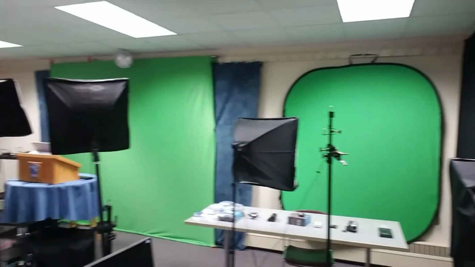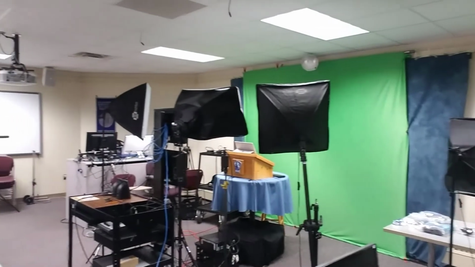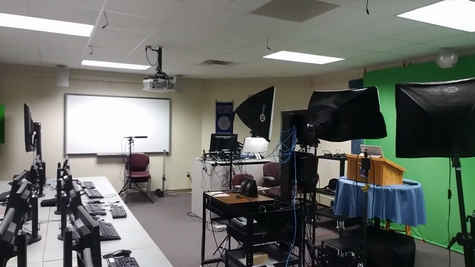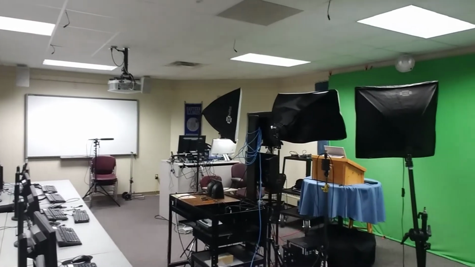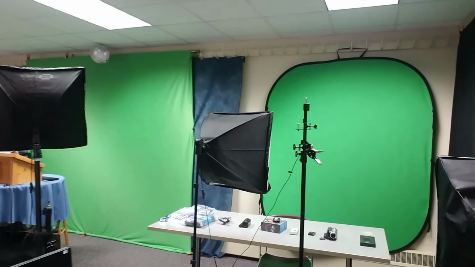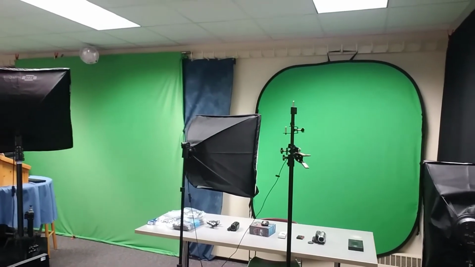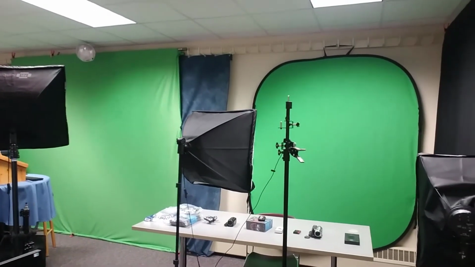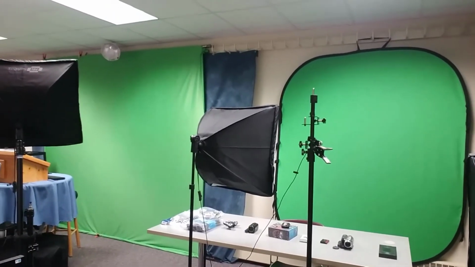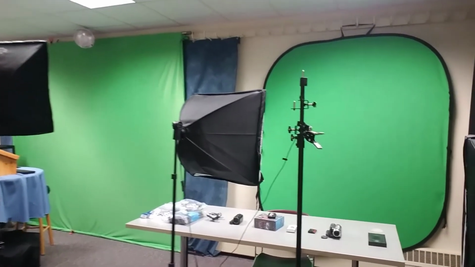And if I do a little pan around here, you can see that we have two green screens set up and a third area in the back for some experimental video type work. The reason we have two green screens set up is a lot of times we do team teaching, and it's nice to have a faculty member in the same room that you can switch cameras back and forth with, a camera 1, camera 2 type situation.